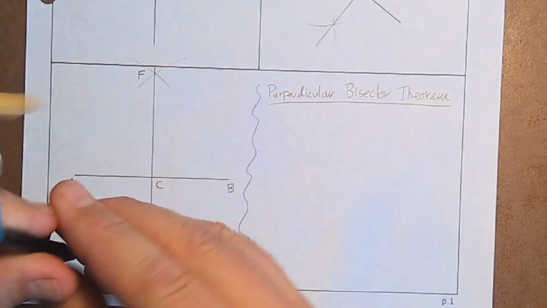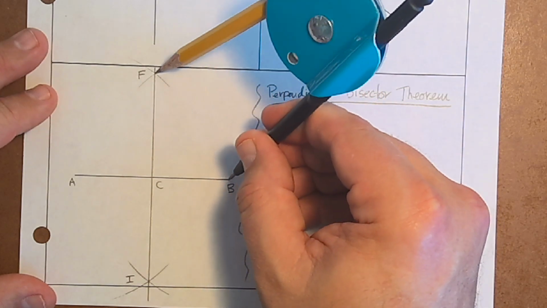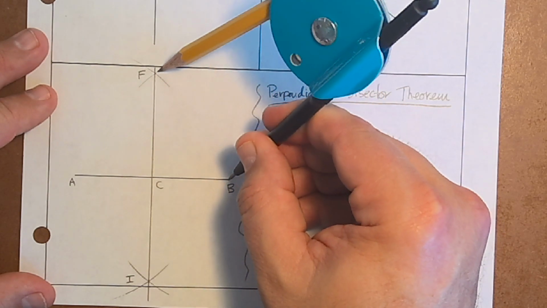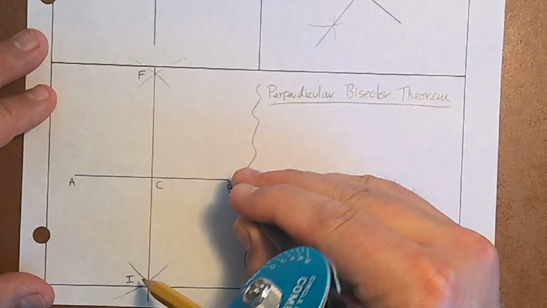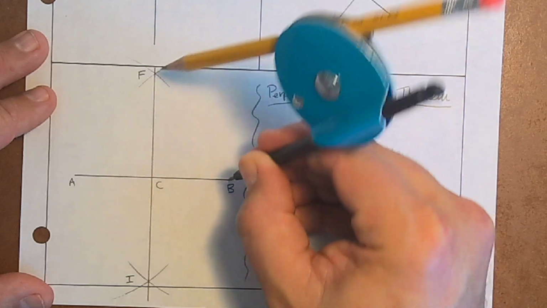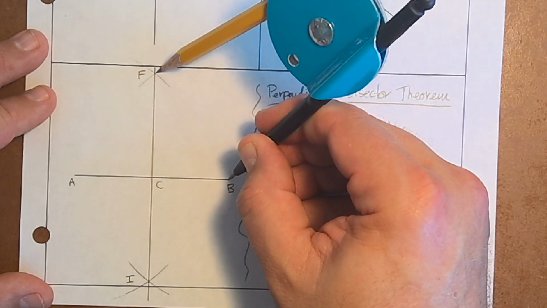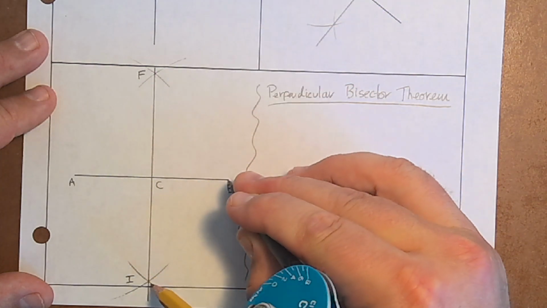But also, we use the same compass setting from the other side, right? So that means the distance from B to F is a radius of the same size, just like it is from B to I. Did you see that? Okay, so these straight lines are radiuses from my pencil tip to the pointer. That distance is going to be the same here and here.